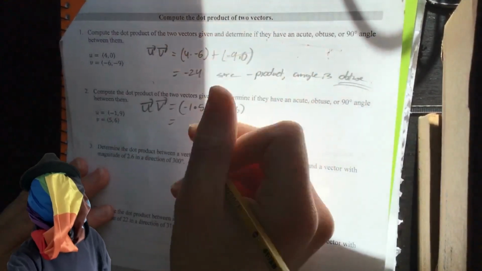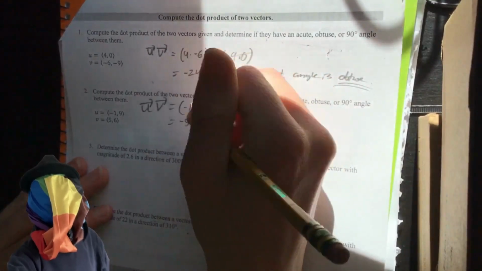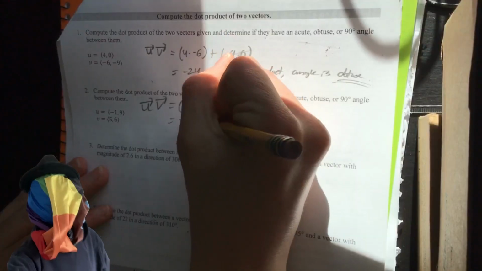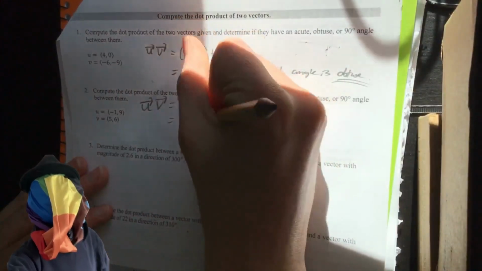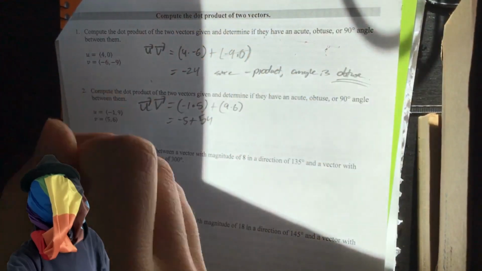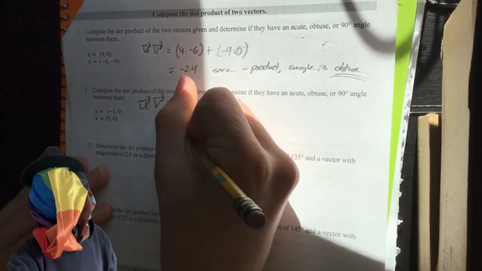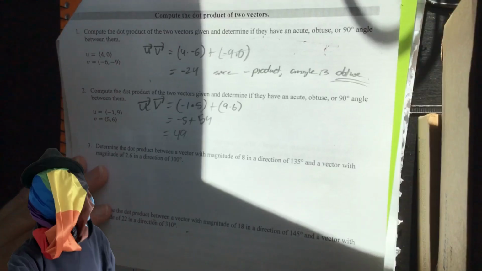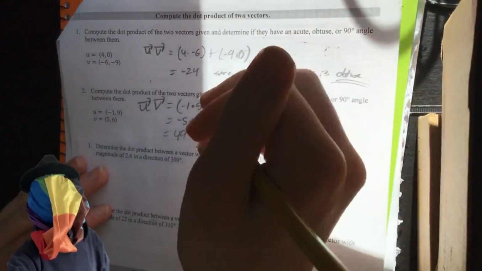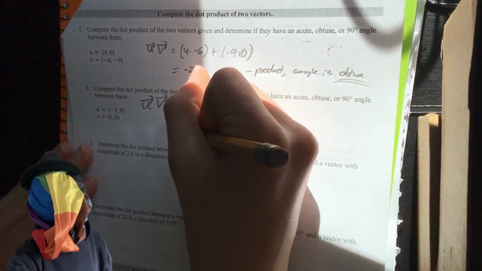That is equal to -5 plus 56. No, no, no, no. That's 54. I math. That is equal to 49. Yes. Anyways, it doesn't matter. That means since it's positive, it is acute.